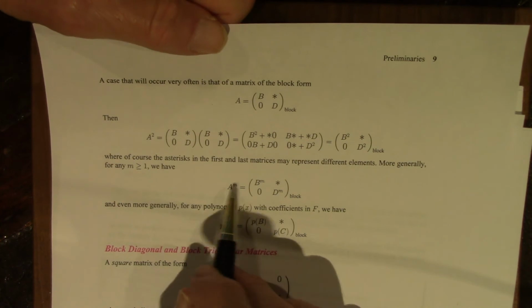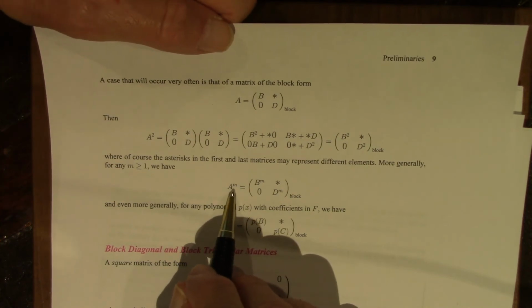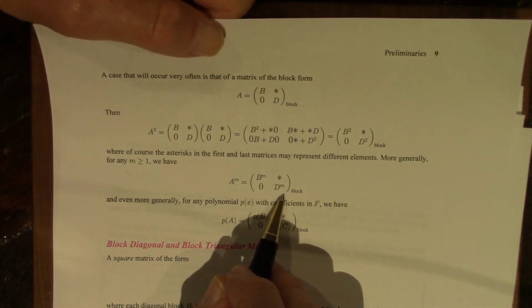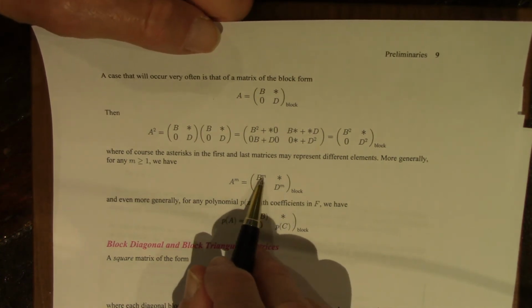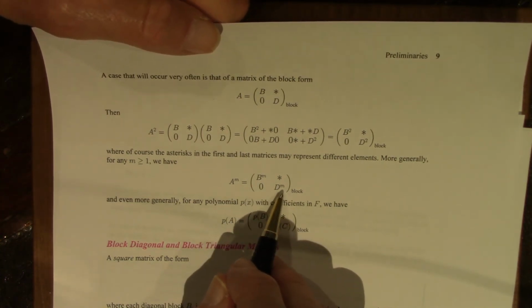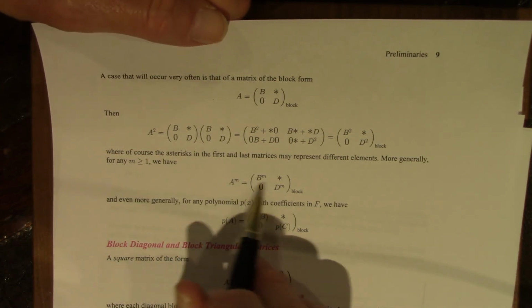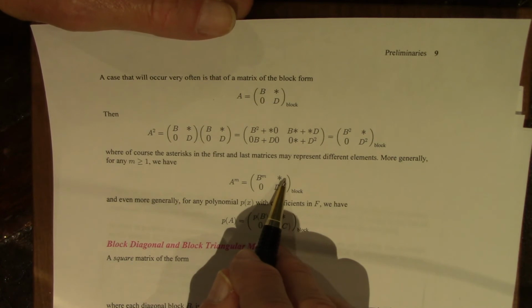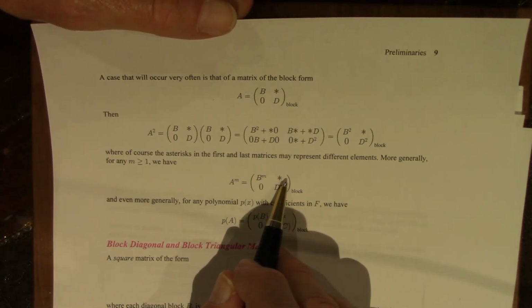More generally, we can raise A to any power, and it looks like this. So all we have to do is raise the diagonal blocks to that power, keeping in mind that the asterisk here may represent different elements than it did before.